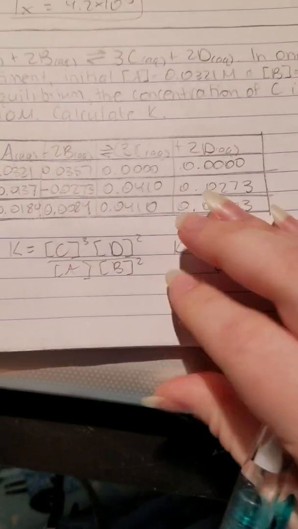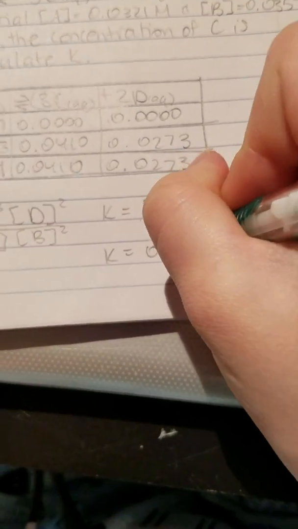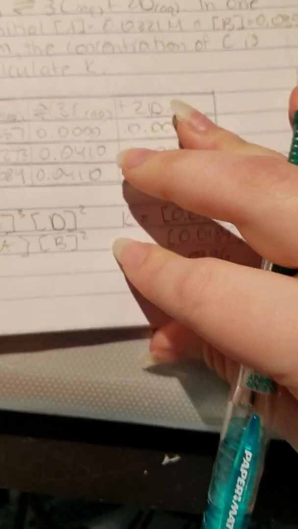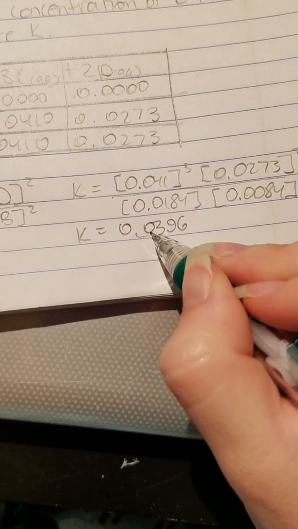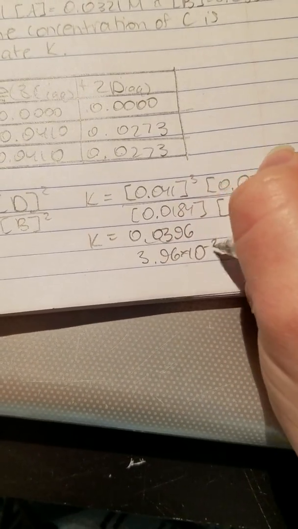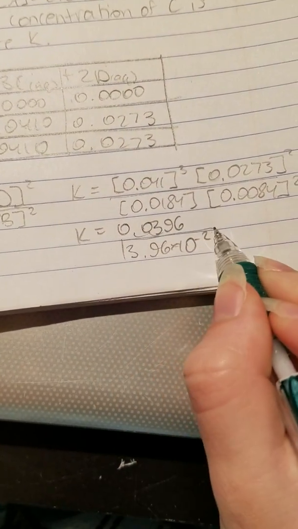So K is 0.0396. You could change that up, so it'd be 3.96 times 10 to the negative second. And there is your constant.